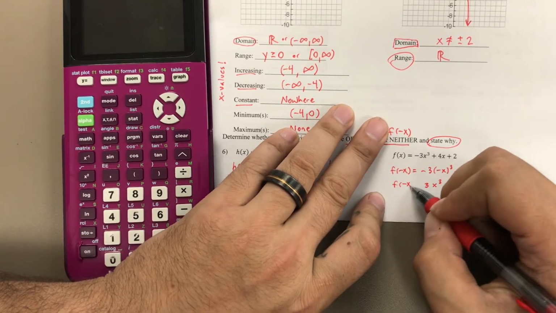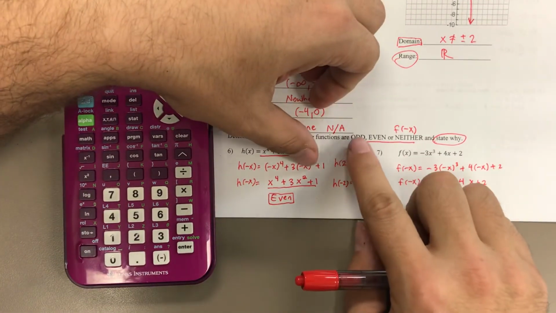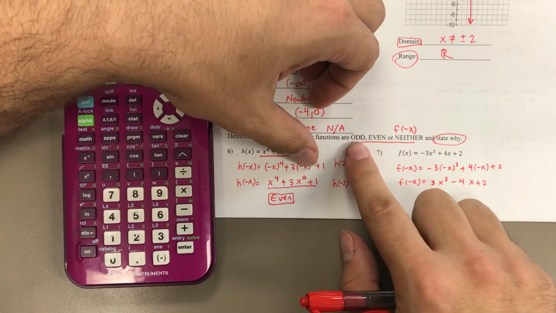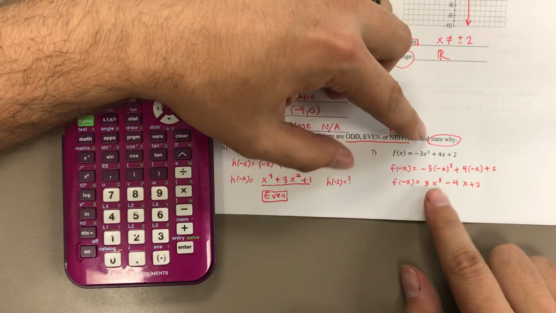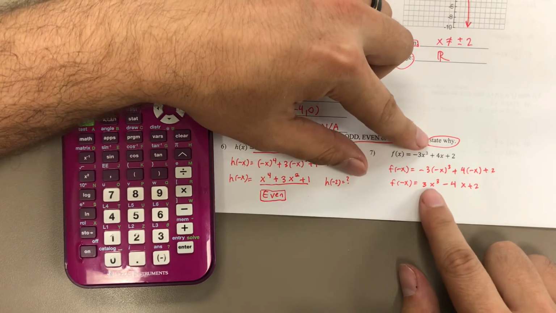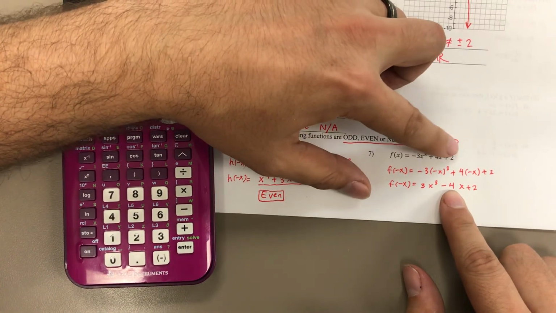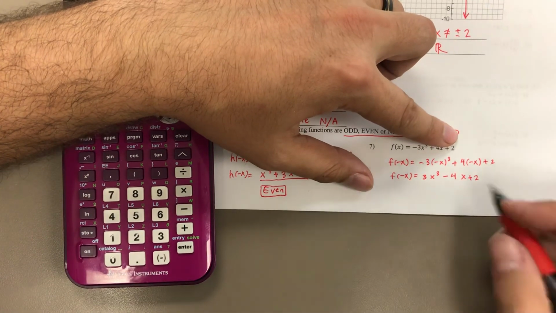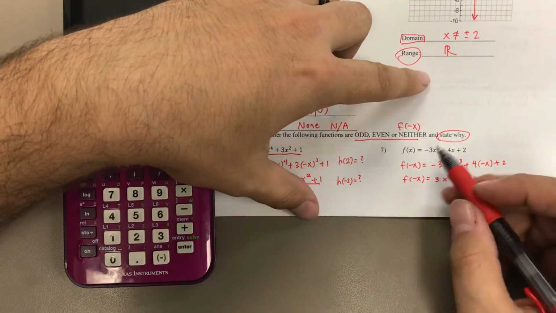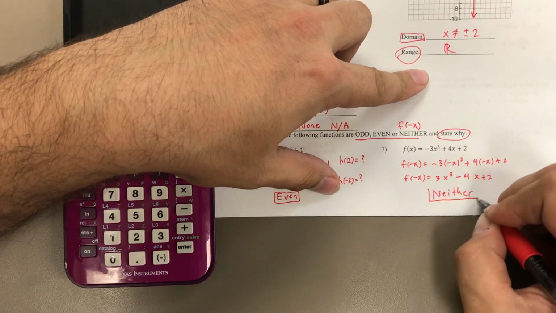Okay, now we plugged in negative x, so let's see if it's even or odd. The first term, the sign has changed. That means we could have an odd function, and it immediately tells us it's not an even function because the sign changed. But if it's an odd function, then every one of the terms' signs should change. Negative 3x to the third power changes to 3x to the third power, so the sign changes there. And positive 4x changes to negative 4x here, so that's good. But 2 doesn't change; it stays as 2. Every single one of the terms needs to change for it to be an odd function. So that means this is going to be one of those neither functions, however you pronounce it.